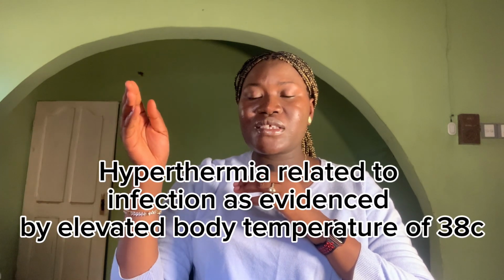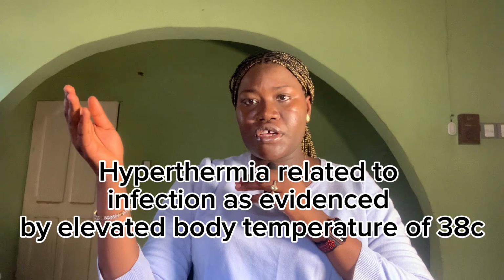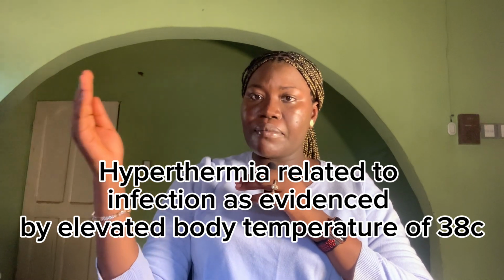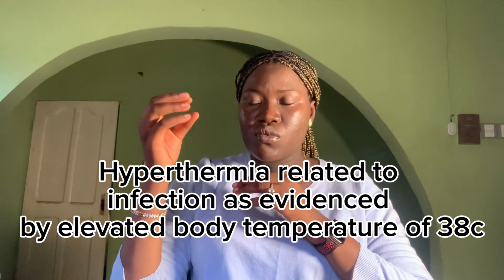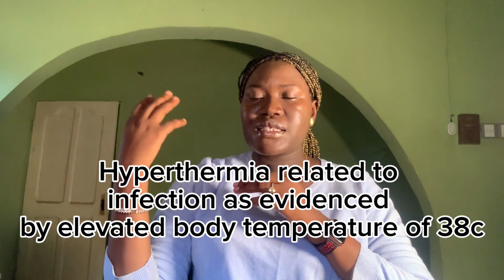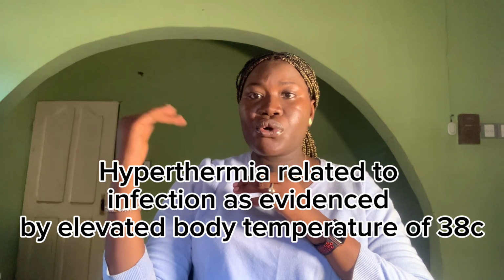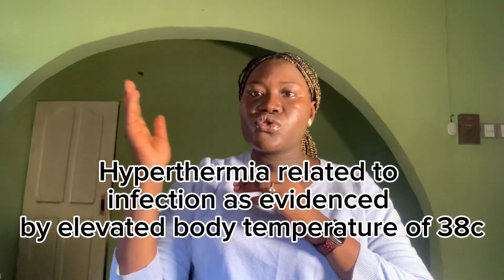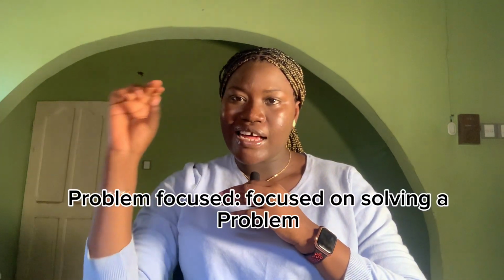I can say hyperthermia related to... what is the cause of the hyperthermia? Infection. Evidenced by what can you see? What made you feel like the patient has a high temperature? You can say evidenced by elevated temperature of 38 degrees Celsius. So that is your nursing diagnosis.